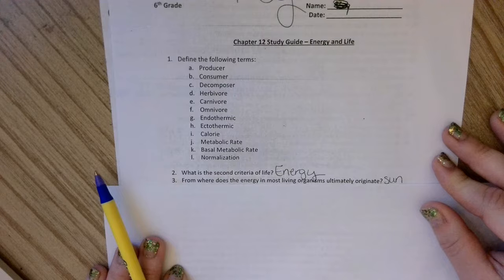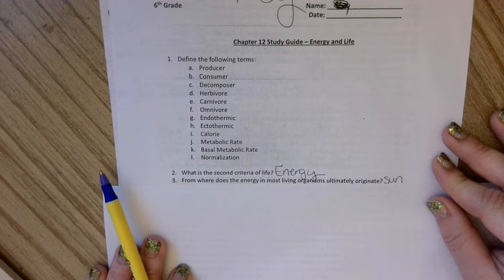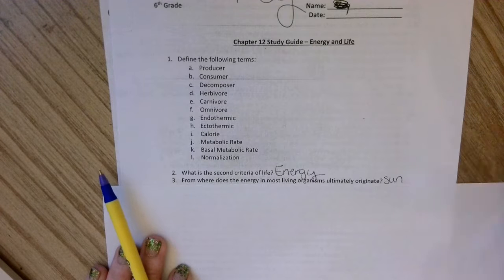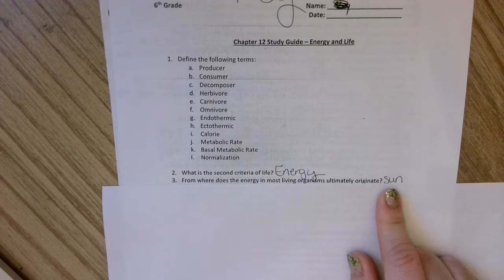And then when we eat cows and chickens and pigs, cows, chickens, and pigs eat those plants. So then the energy transfers to them and then transfers to us. But all energy originates from the sun because it's one big food chain.